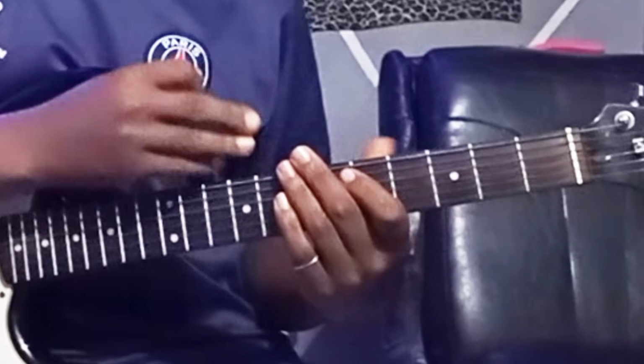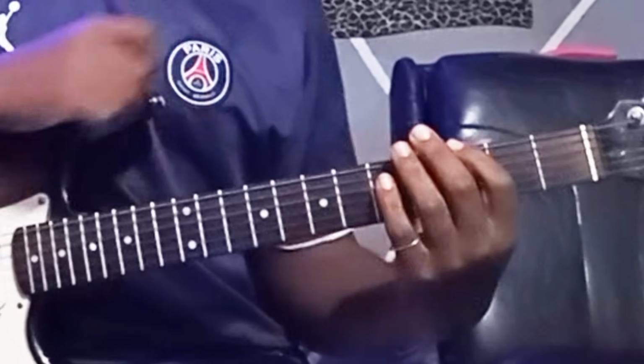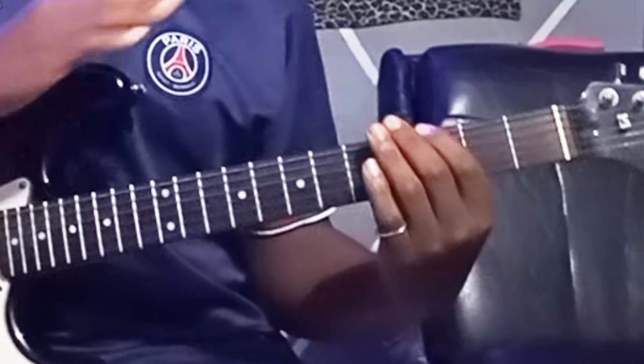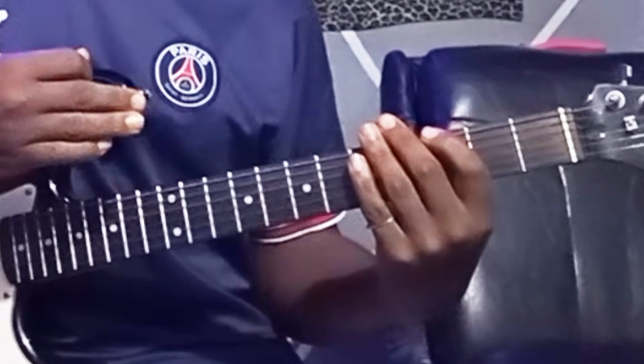These are the most widely used pentatonic scales, especially the second one. This second one, we use it in African praises. We use it to solo, in time of soloing.